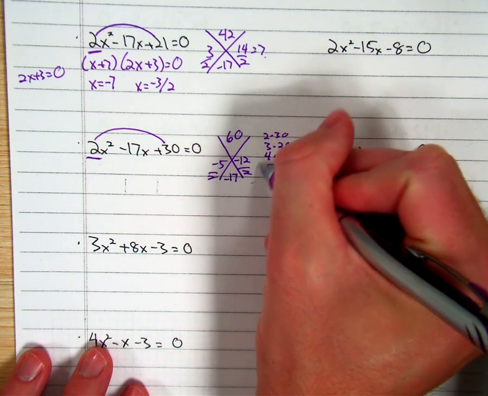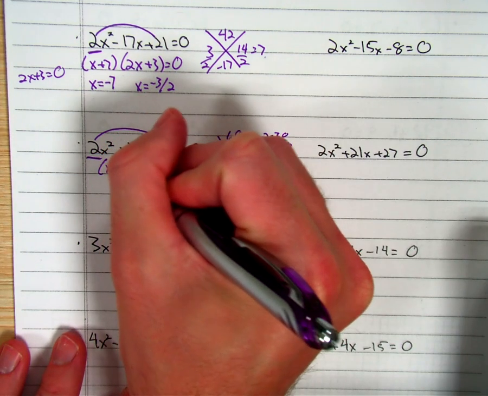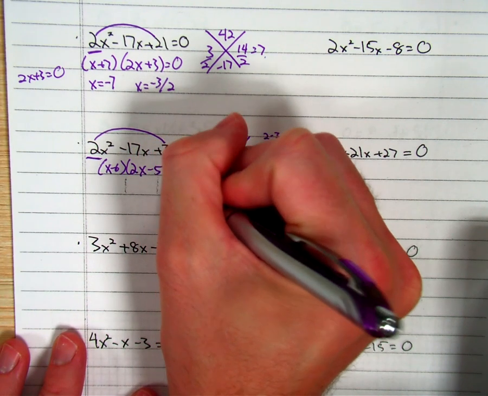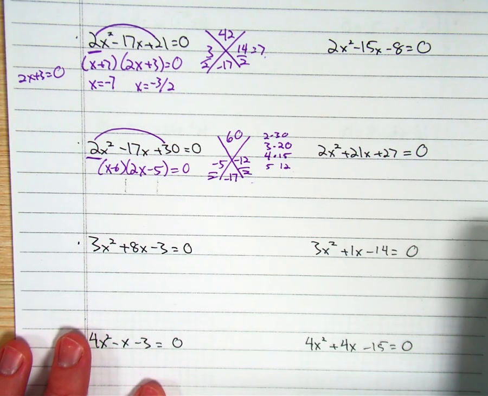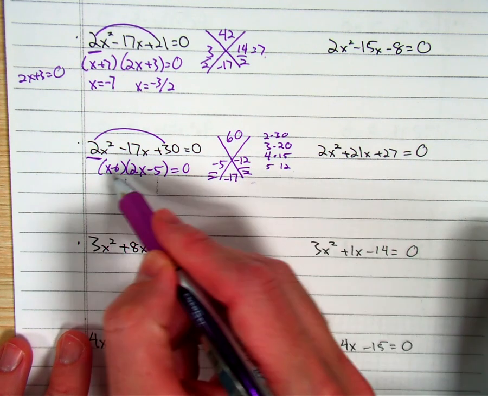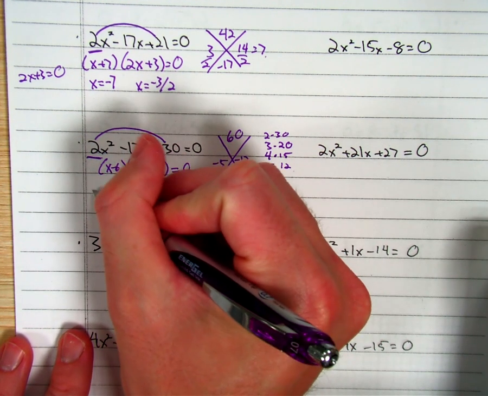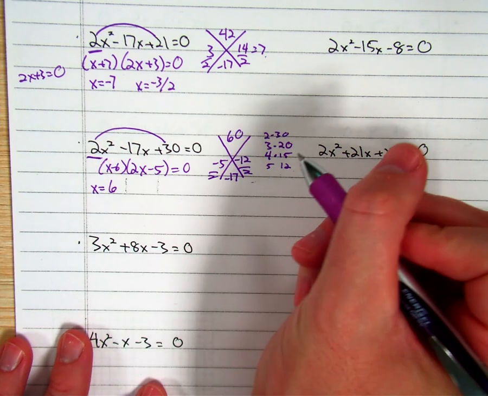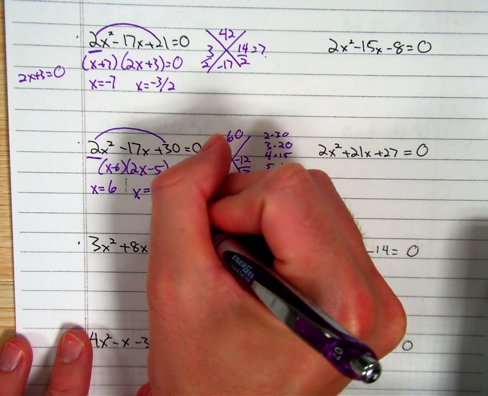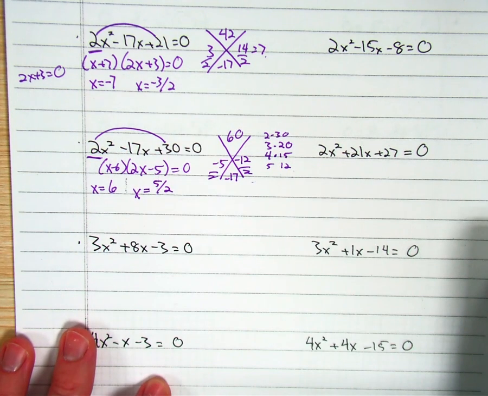This is going to be a nice negative 6, x minus 6. This one, 2x minus 5. Negative 12 divided by 2 is negative 6. What makes that group equal 0? If x is positive 6, what makes this one equal 0? Positive 5 halves. Phew, it's a good thing we did that one.